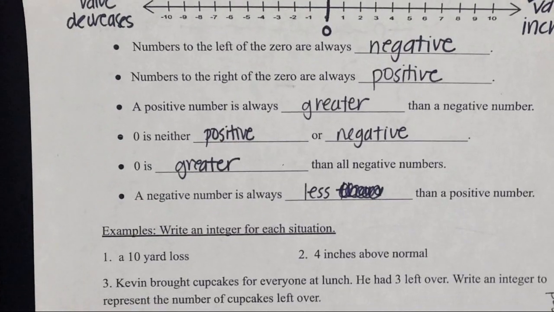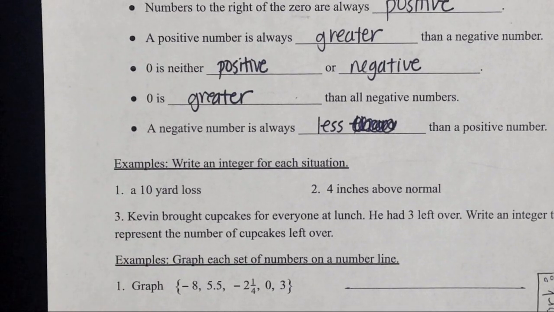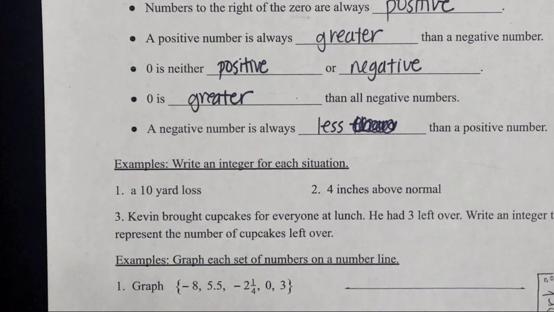Okay? Alright, so let's talk about some situations and how we would represent them using an integer. What would we represent a 10-yard loss with? Negative 10.